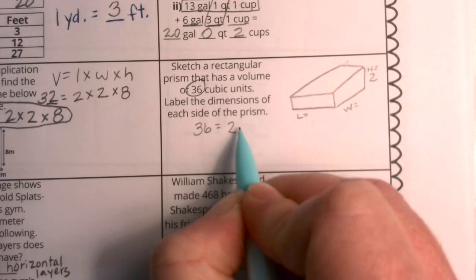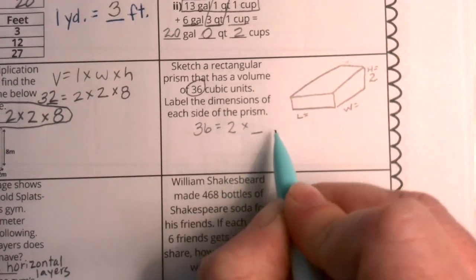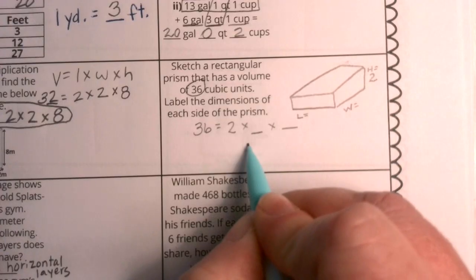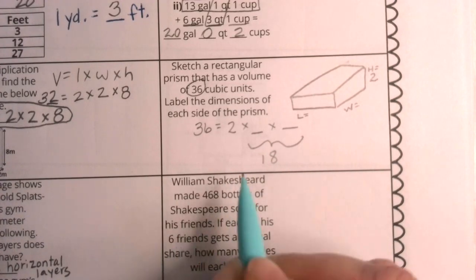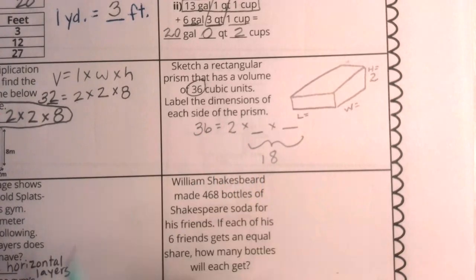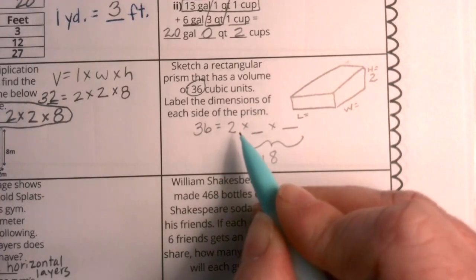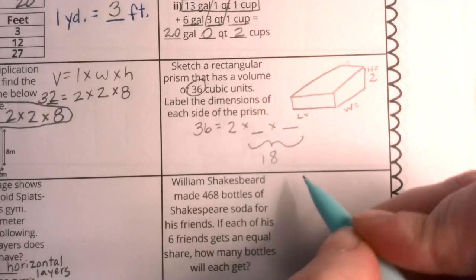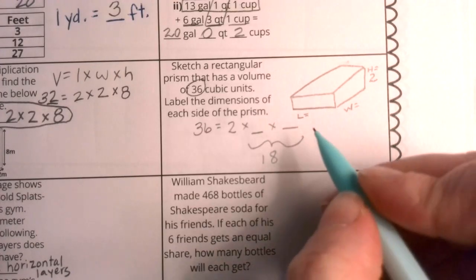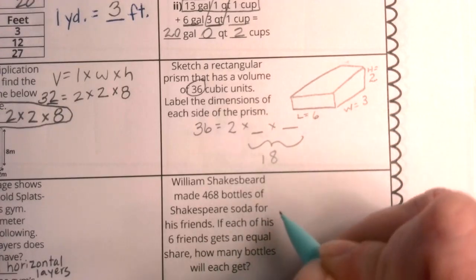So I know my answer needs to be 36. I've used 2 here. So now I know that this number times this number, when I multiply those together, needs to be 18, because 18 times 2 gives me 36. So here I could do, of course, 9 times 2, or I could do 6 times 3. Either of those would achieve what I need to get to 18. So I'm going to make my length 6 and I'm going to make my width 3.